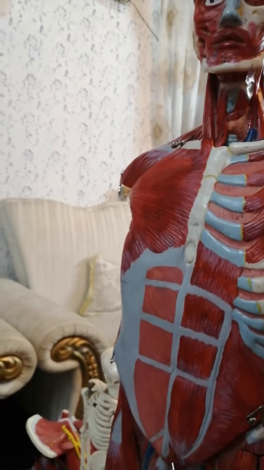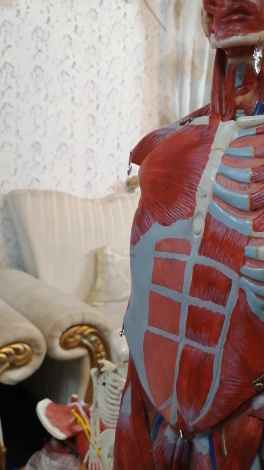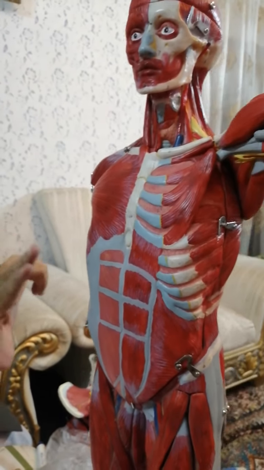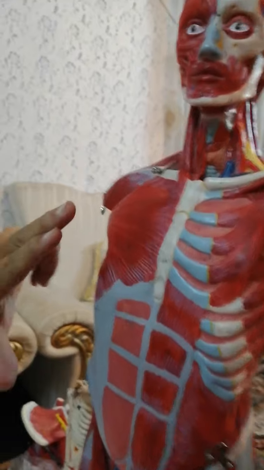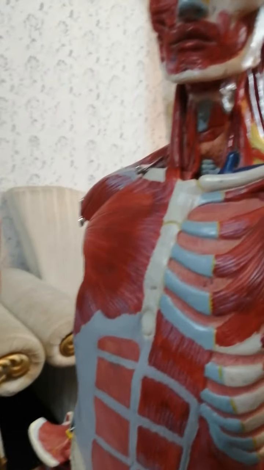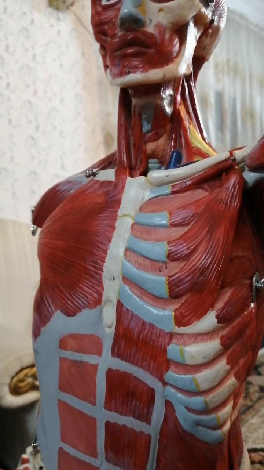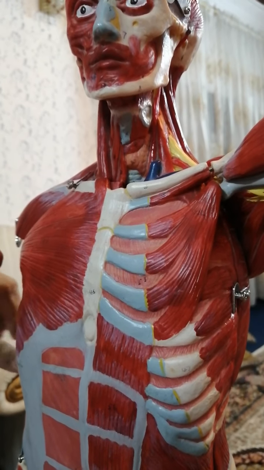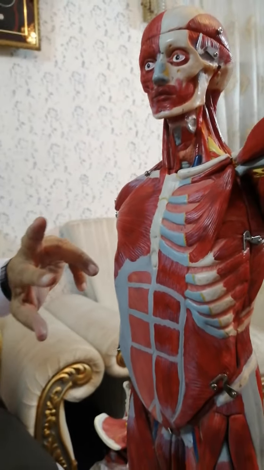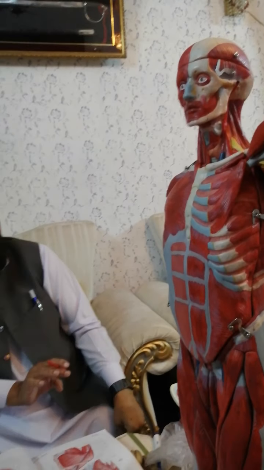deep to it, you would see, number one, the quantity of fats, which is subcutaneous fats. Then you would see the nerves and vessels entering into the skin, which are called subcutaneous, cutaneous nerves and vessels.